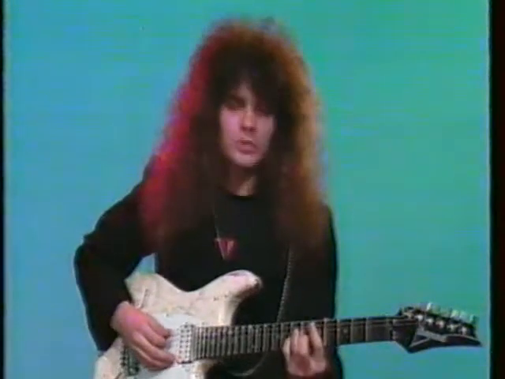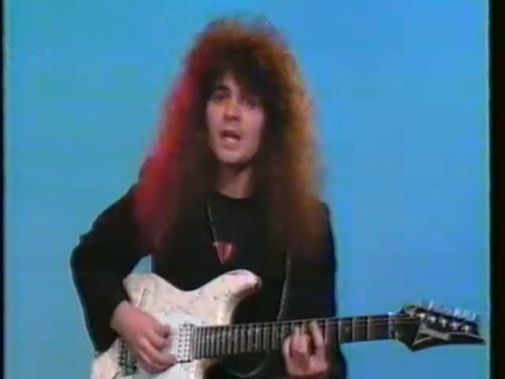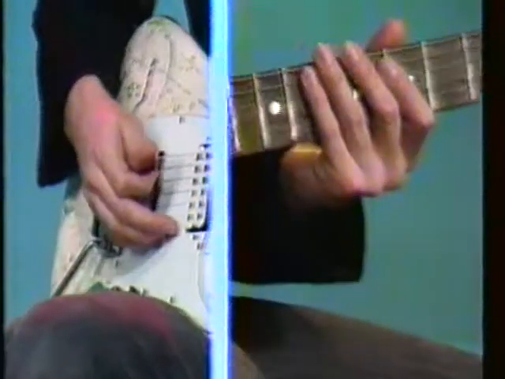So let's move up to the next chord, or the next mode, which is Dorian. Here, put a D minor on tape and play a D Dorian mode.